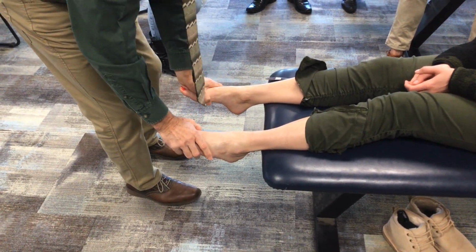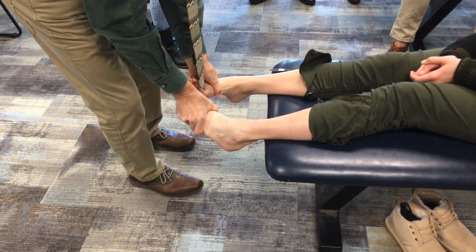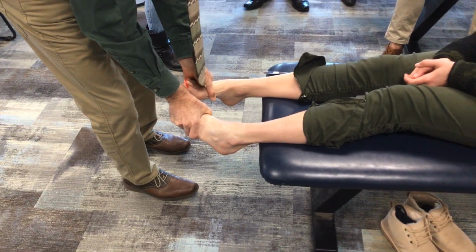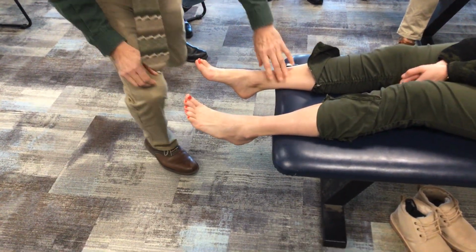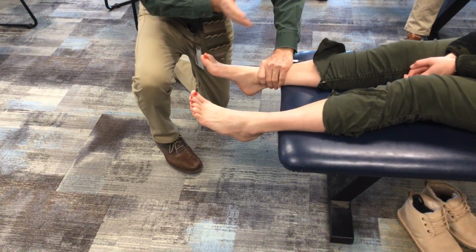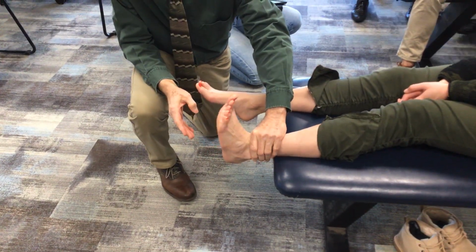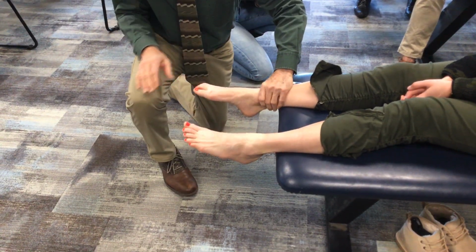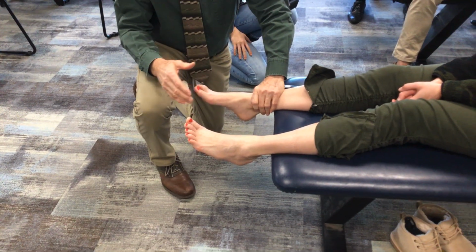Dorsiflexion, plantar flexion, abduction, and adduction, right? And so you're just going to control your patient when you do it. Can you just put your foot all the way up? Very good. Thank you. Can you do this one? Good. And can you all the way point down? Good. Good. You didn't know that. That's all right. But you just want to make sure they're doing it controlled.